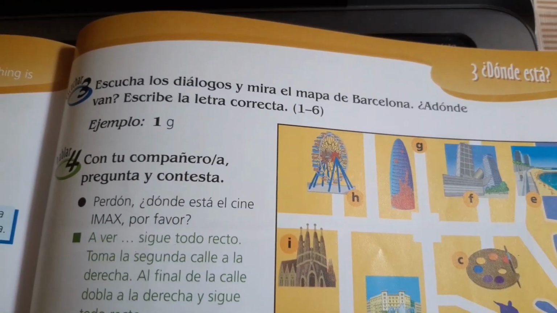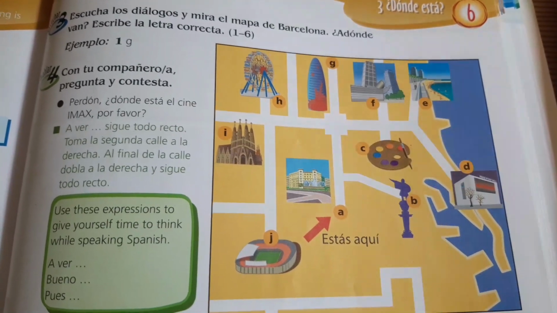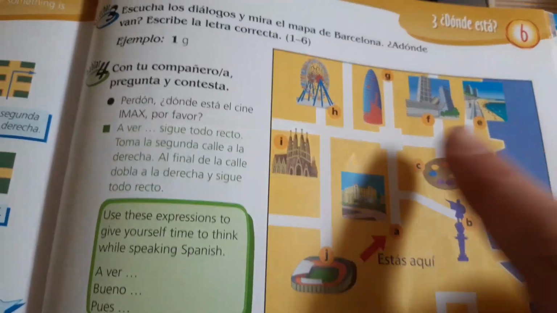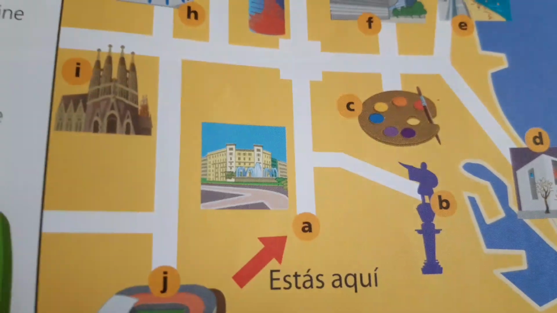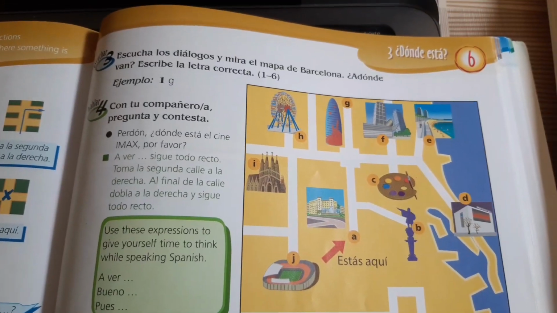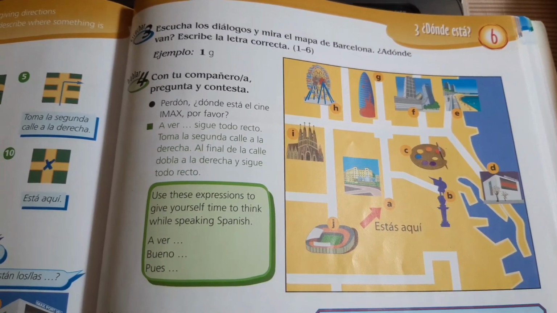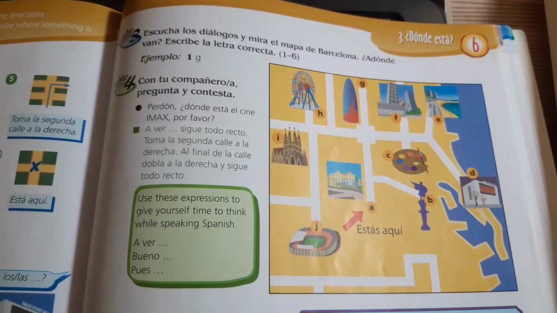Okay, a wee bit more listening then, girls, just to get us practicing here. So number 3 then, at the top of that page. Estudia los diálogos y mira el mapa de Barcelona. ¿Dónde van? So there's your wee mapa, okay? And you start there in that wee space, estás aquí, okay? Just here, yeah? And then you work around the map from that point. So always start there, every single time. Now, there's 6 of these. So, again, you might want to rewind at a certain point, girls, if you don't catch what I have said.